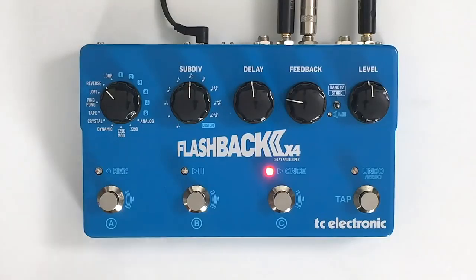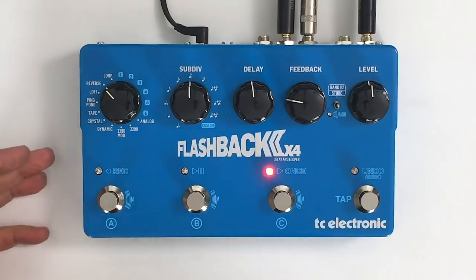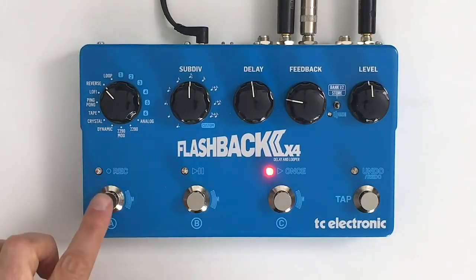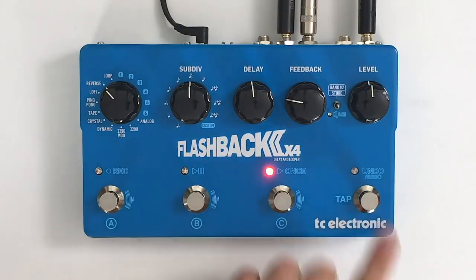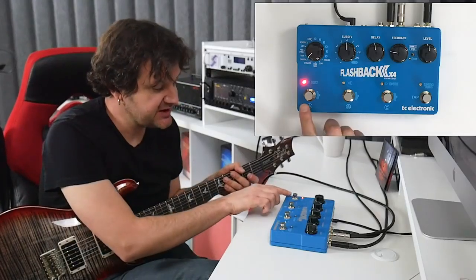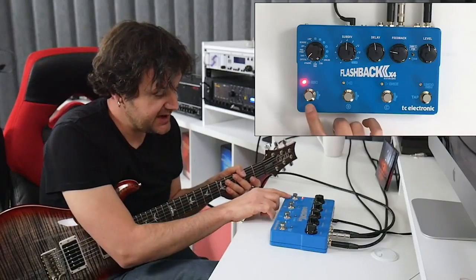This right here is TC Electronics Flashback Delay 4. It's the new version. It's a delay and a looper. Some of the algorithms have been updated, but we also have mash buttons in there. The mash is an expressive foot switch, and we have 3 here.